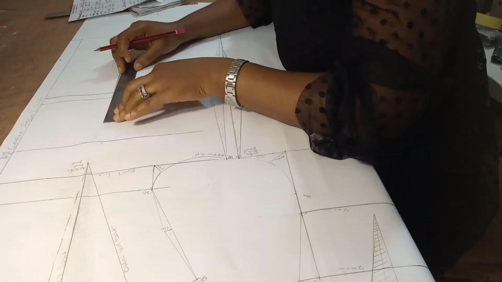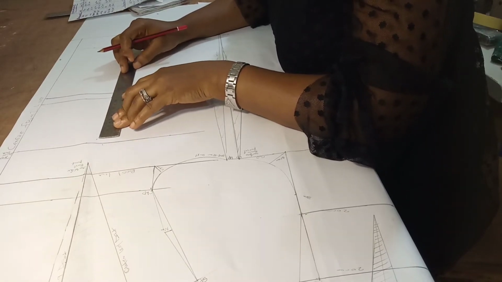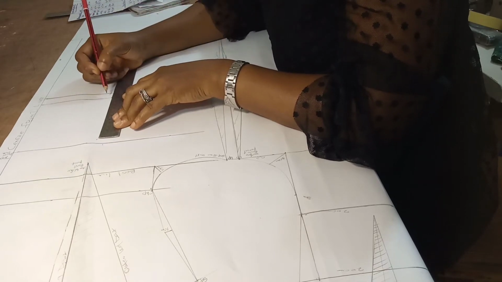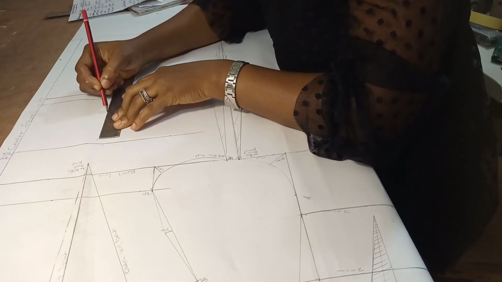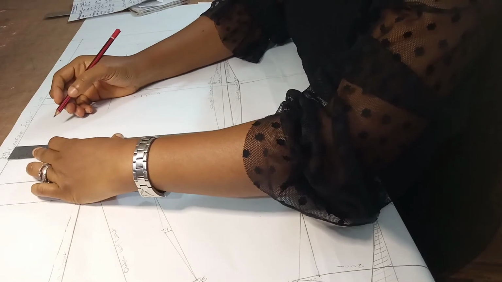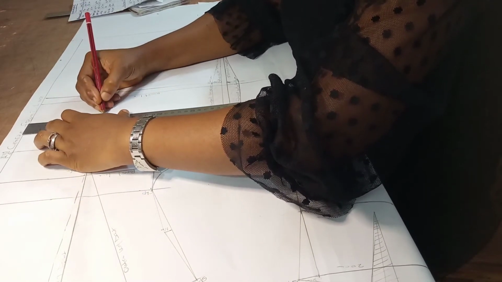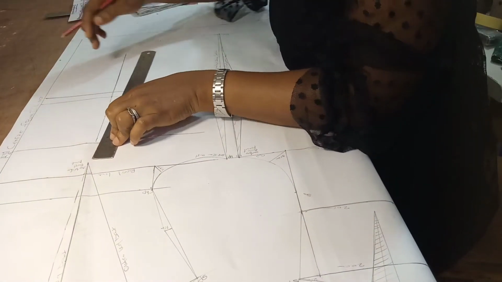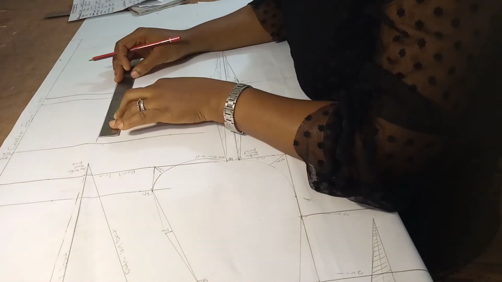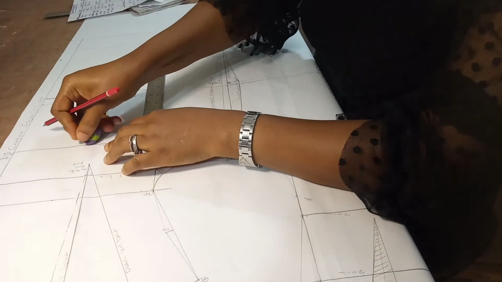Then from this waistline you measure 13 cm up. Note, you have to get the accurate measurement from here, 11.5. So you measure your 13 cm above it. So this is where that line stops.